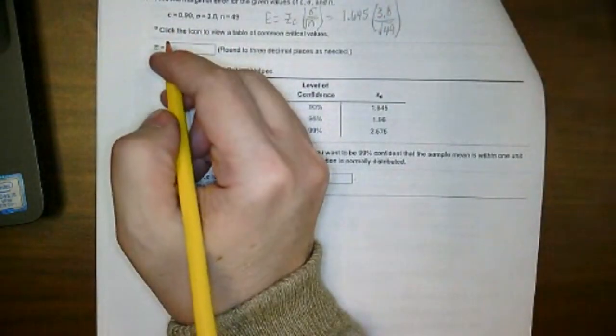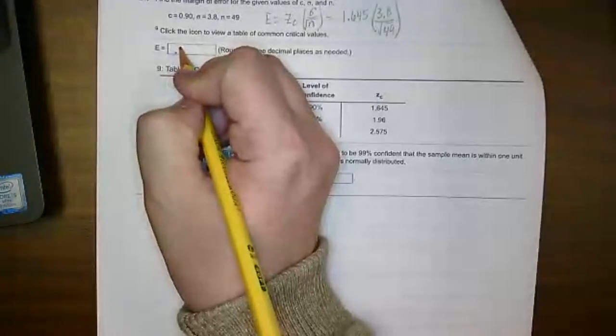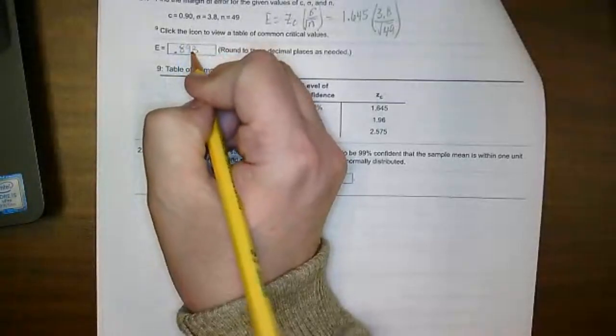So 1.645. Your standard deviation is 3.8, and n is 49, so square root of 49. When you put that in your calculator, you should end up with 0.893, because we rounded to 3 decimal places.